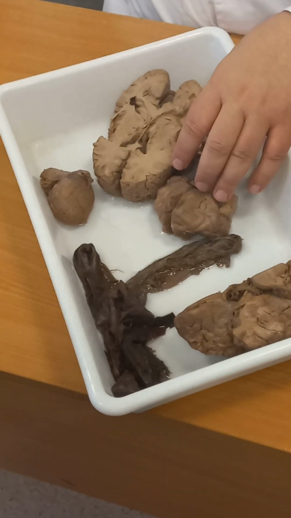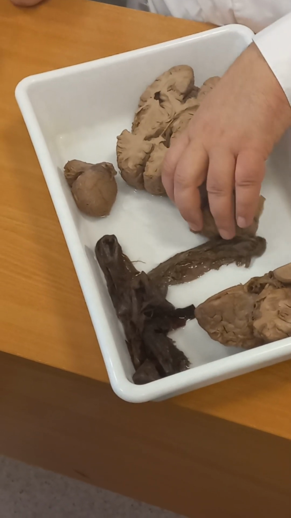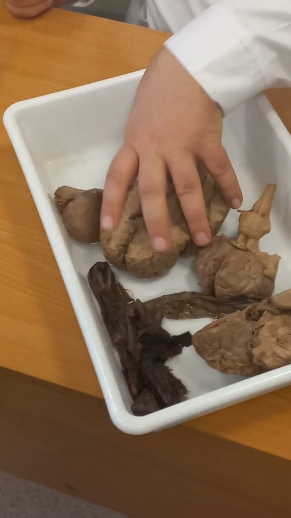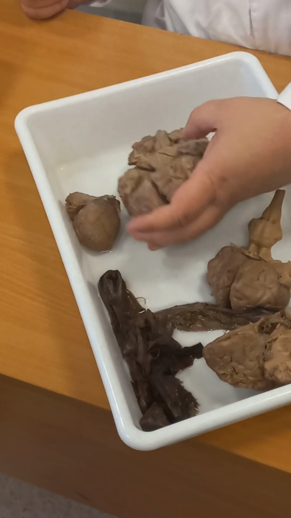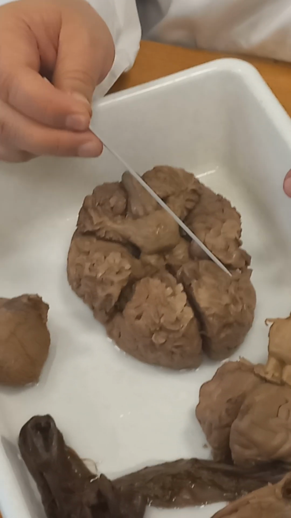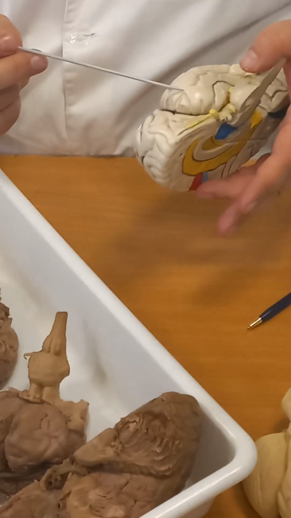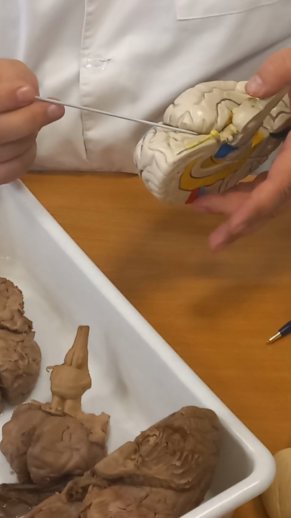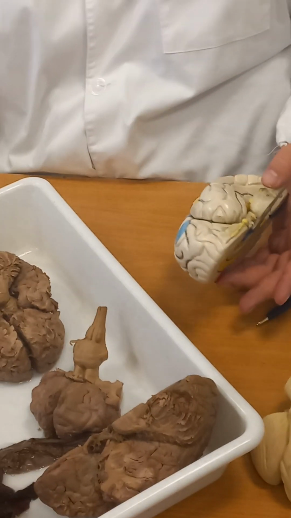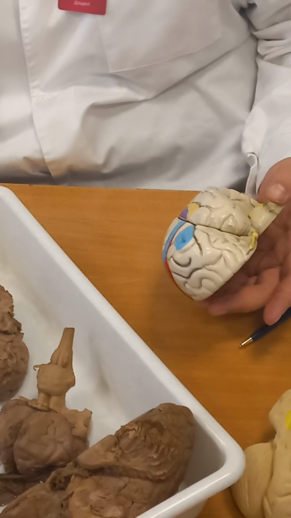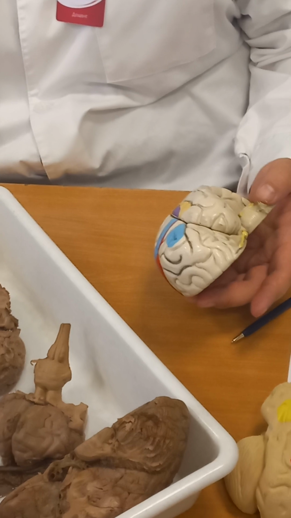You asked me about fossa lateralis. Look here, once again. This is fossa lateralis. Here it is, fossa lateralis. And in this place, subarachnoid space makes cisterna fossa lateralis.